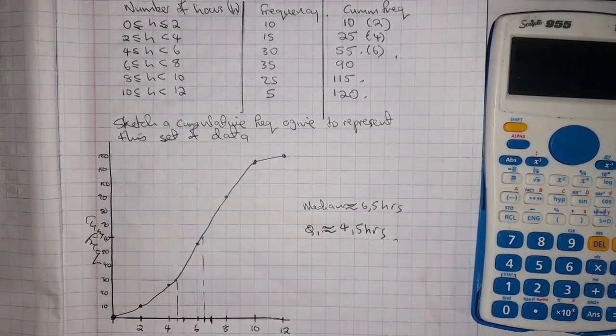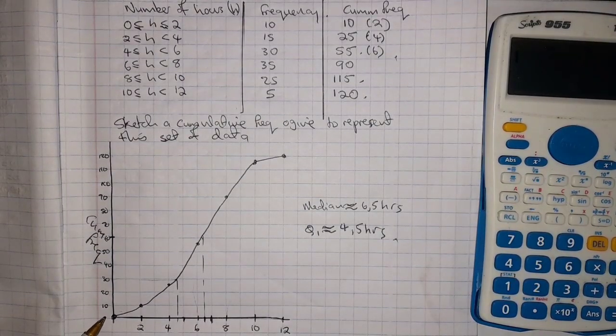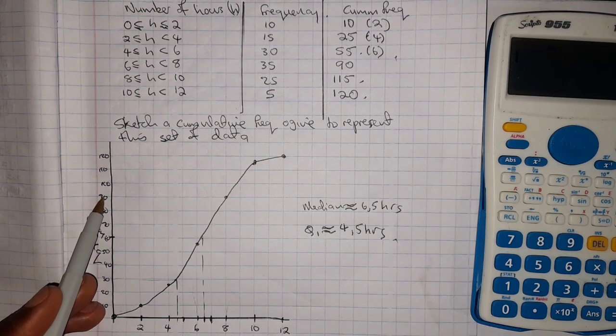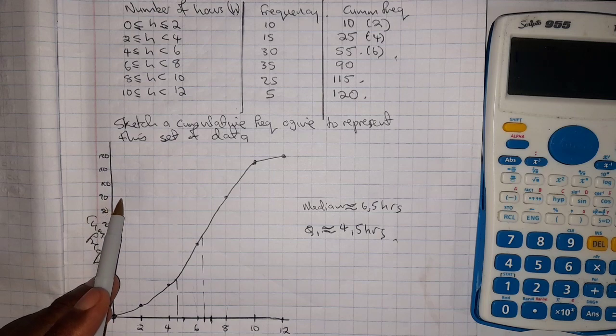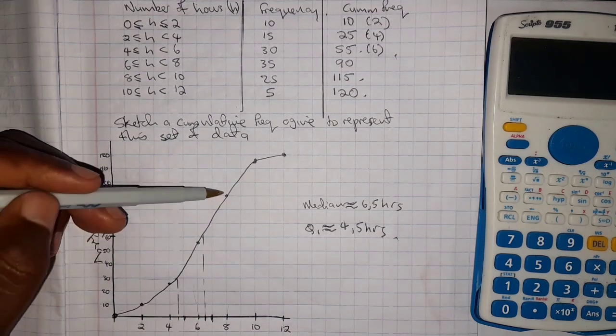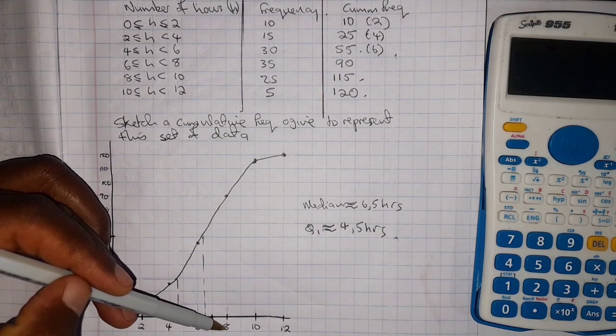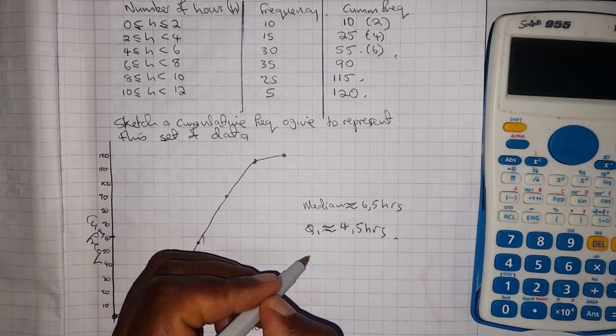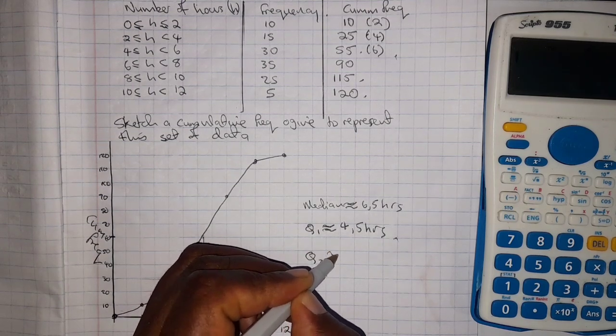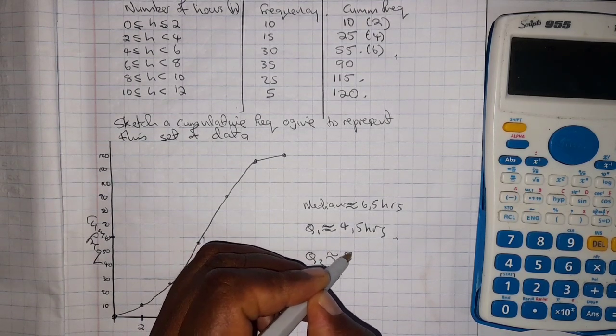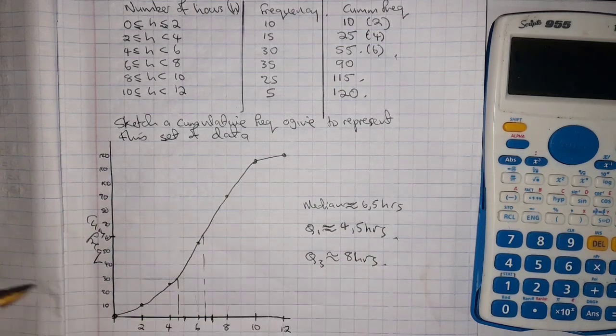And then our upper quartile, it is at 75% or 3/4. So it's 3/4 of 120. It is at 90. 3/4 is at 90. So you go straight with your line, you get to the curve, and then you go down. It is at 8 hours. So my Q3 is approximately equal to 8 hours.